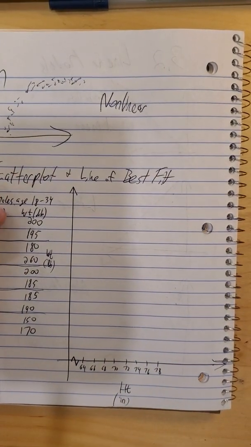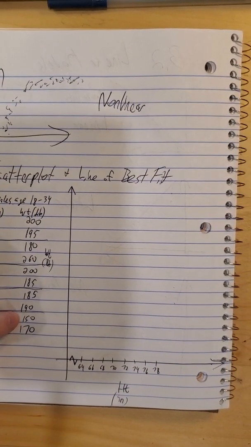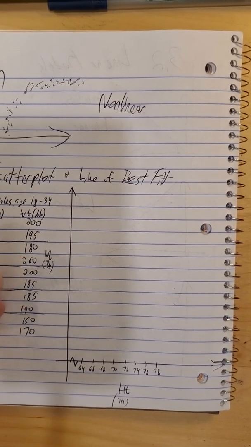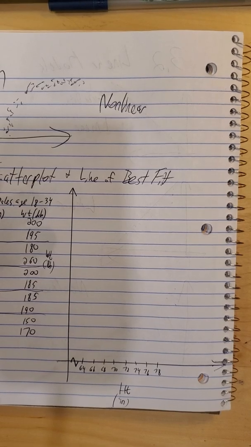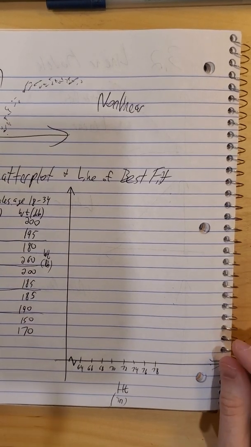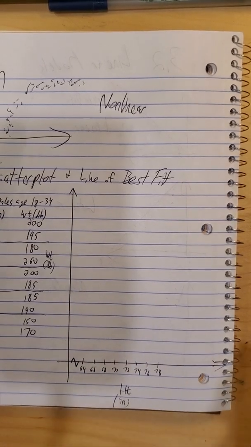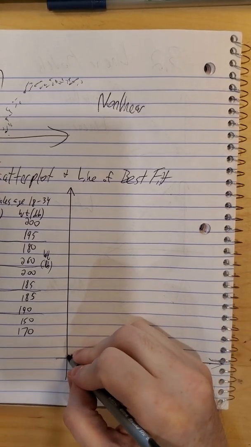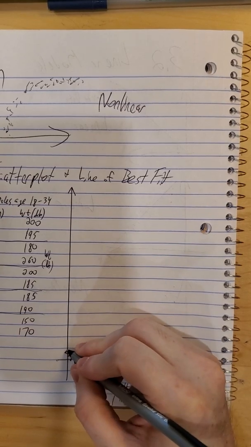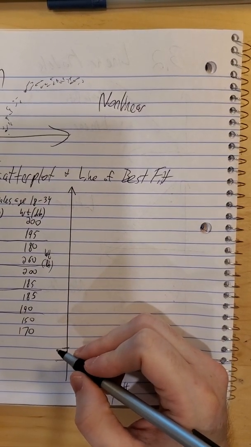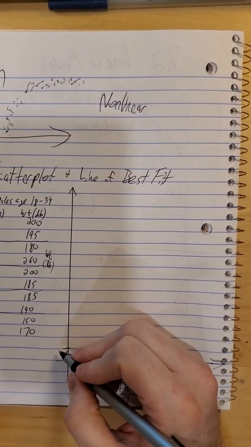Okay, so then vertically, our lightest person was 150, heaviest was 260, so that's again quite a good range there. So we can scale that by, sorry for that, had to pause the video for just one moment. We'll scale that by maybe 10-pound increments.